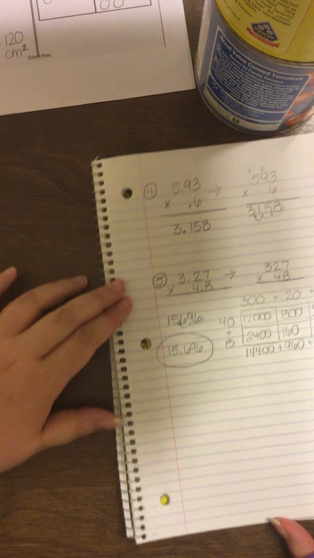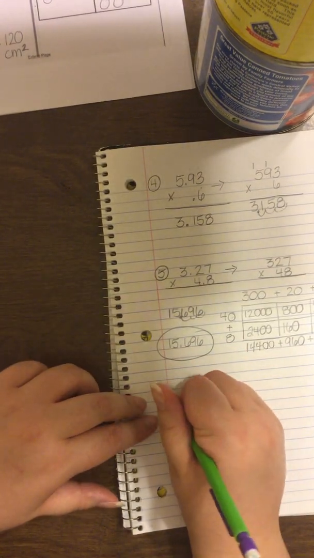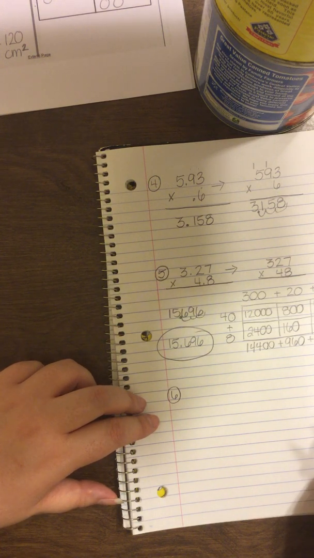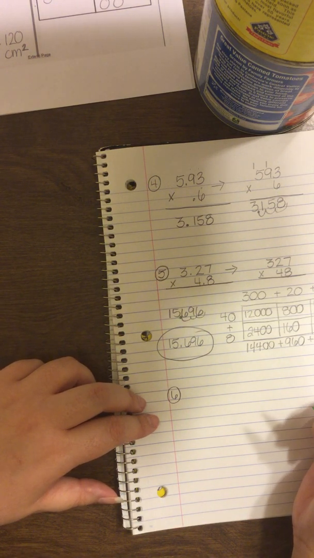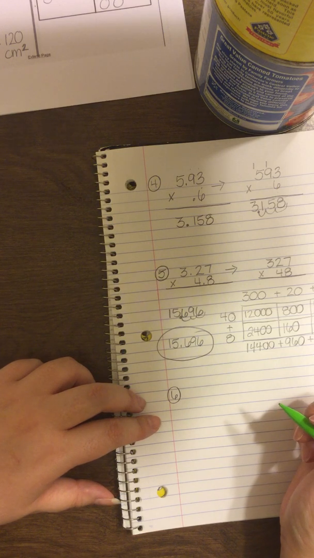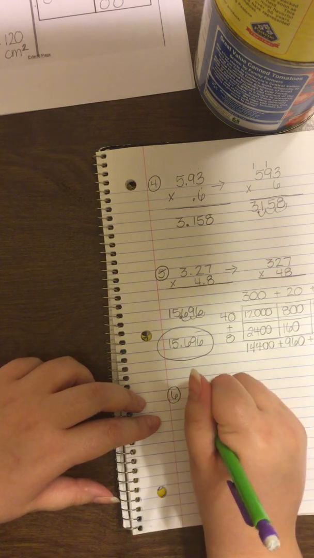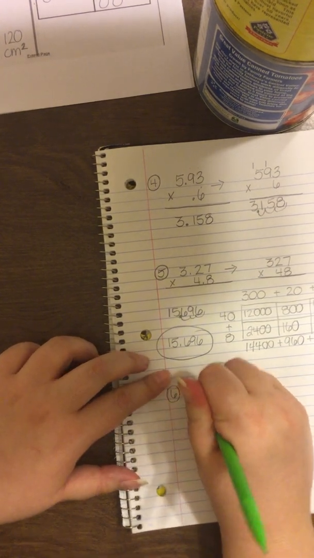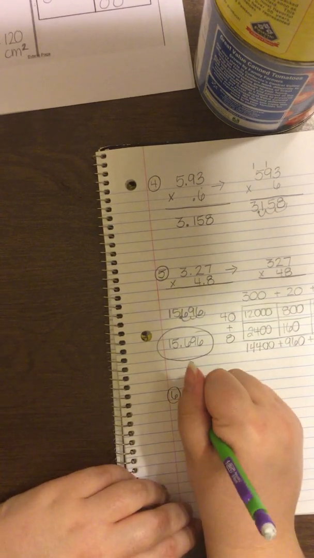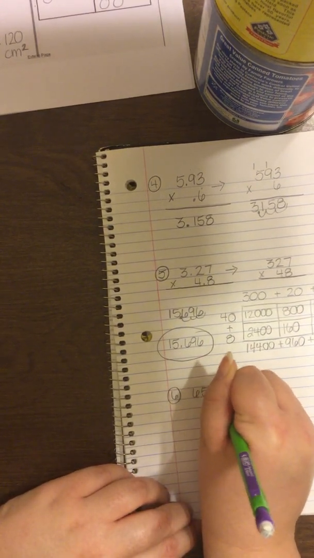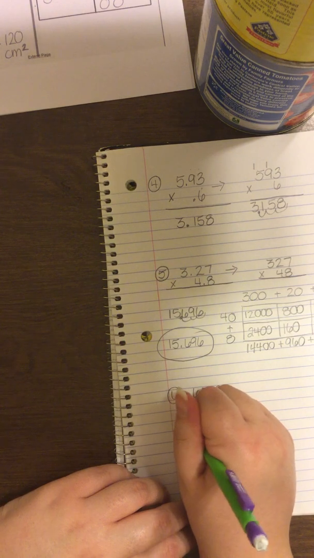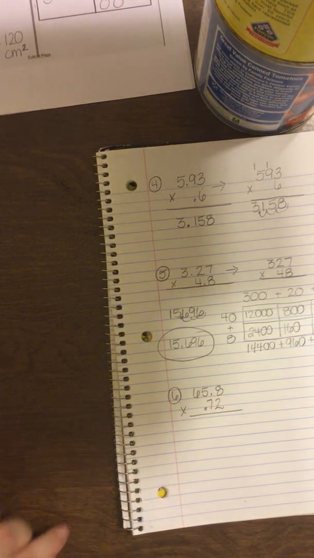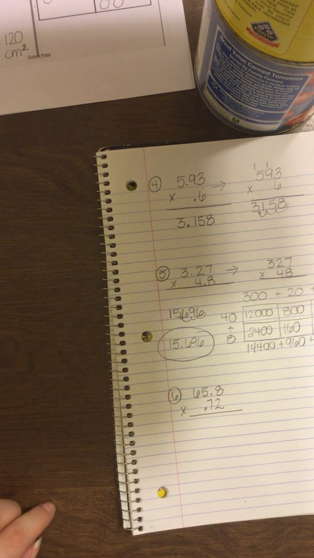All right, last problem. This one you're going to do and then check with me. All right, so number 6. Let's do a problem like that. Let's do 65 and 8/10 times 72 hundredths. Okay, go ahead and pause this video and then hit play when you're ready to go over the answer.